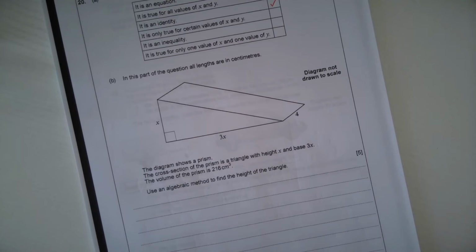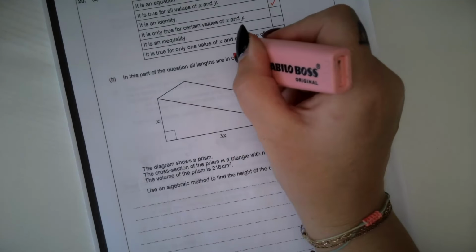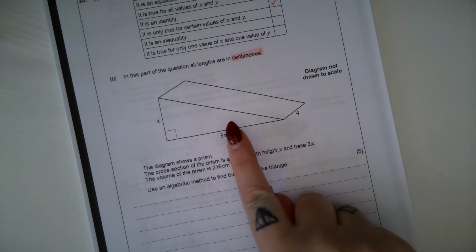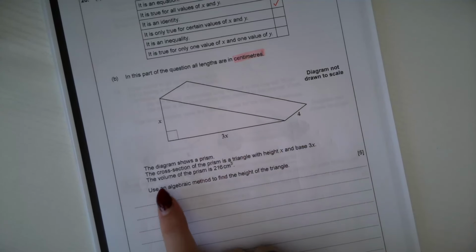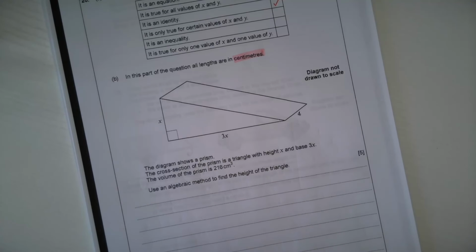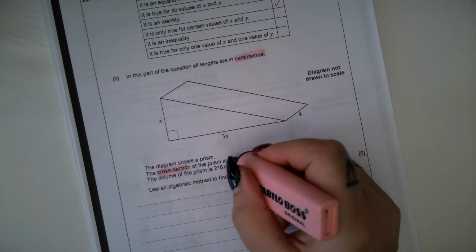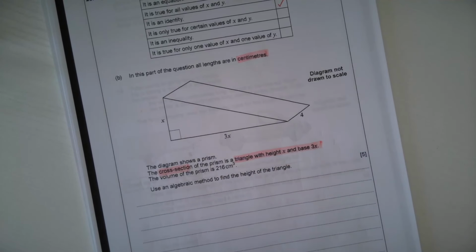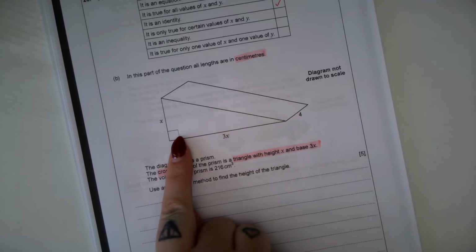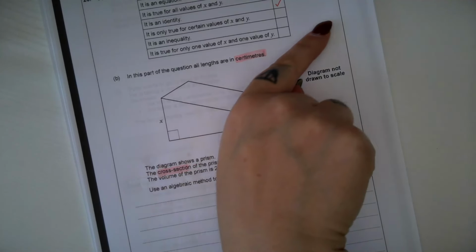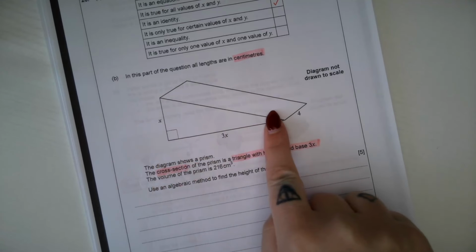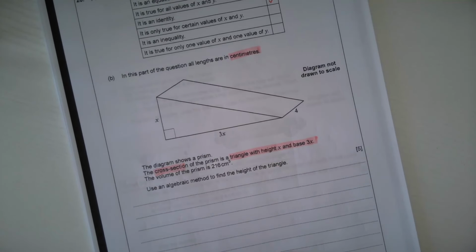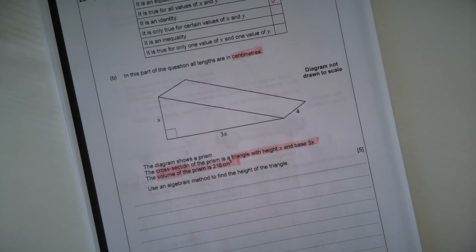Part B, in this part of the question, all lengths are in centimetres, so that's what we need to recognise there. So we've got a diagram of a prism here. It's not drawn to scale, so we can't measure anything directly from it. The diagram shows a prism. The cross section of the prism is a triangle with height x and base 3x. So this triangle here is the cross section of the prism. So that's the uniform shape that goes all the way through. So no matter where we would chop this shape down, we're always going to have that triangle shape, a bit like a Toblerone. Okay, the volume of the prism is 216 centimetres cubed.